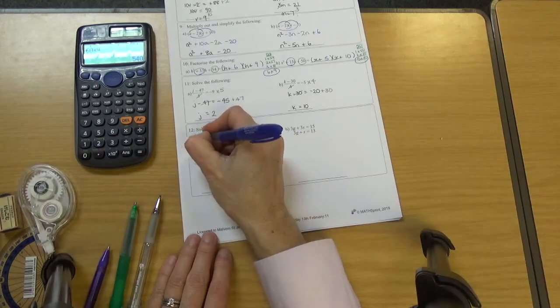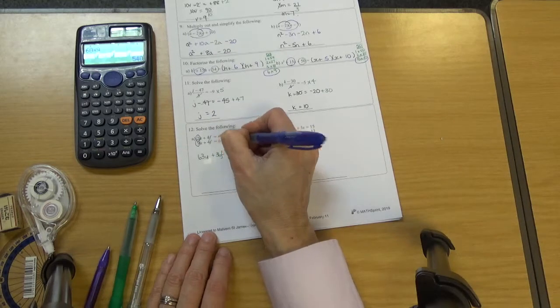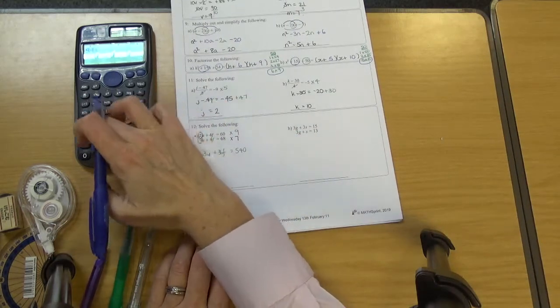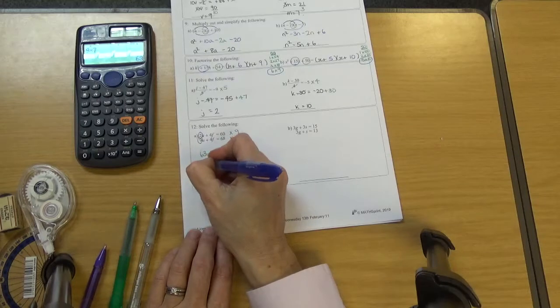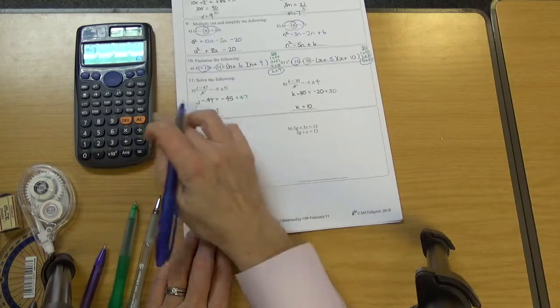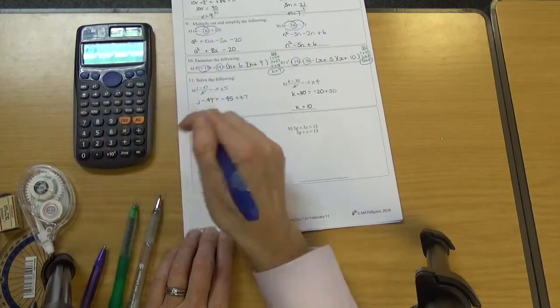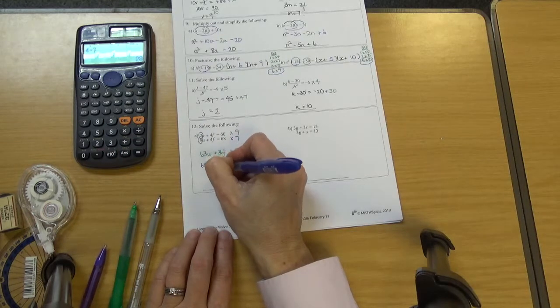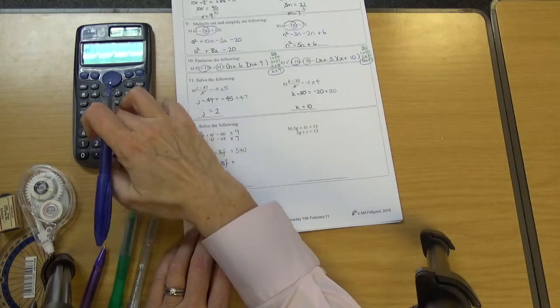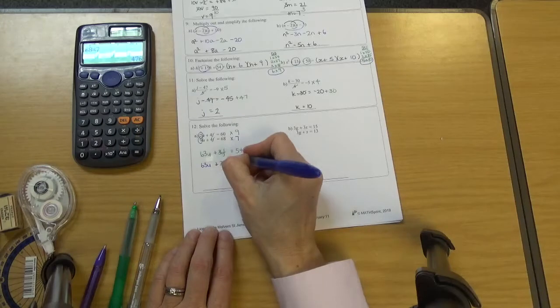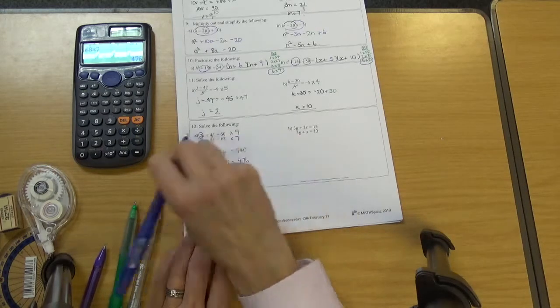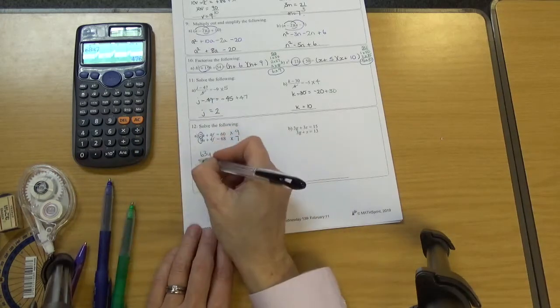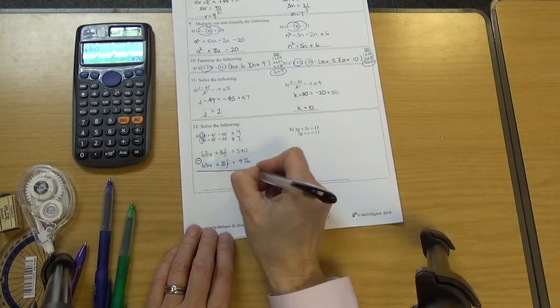Top equation starts with 7, so I'll multiply the bottom equation by 7. 63U again, 28F, 476. Then I do the top one, subtract the bottom one.